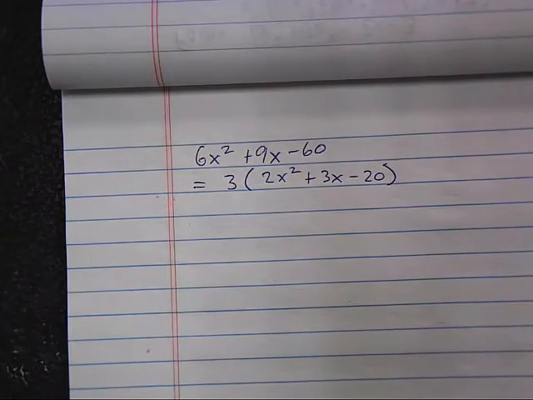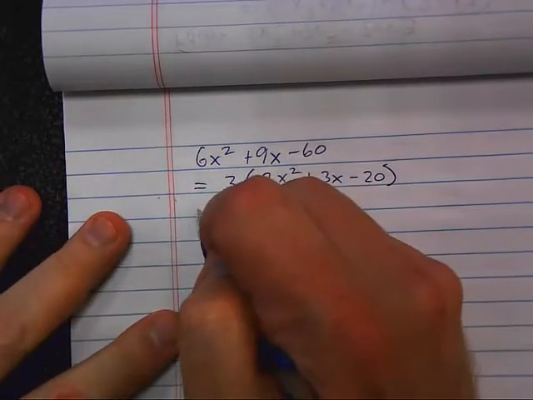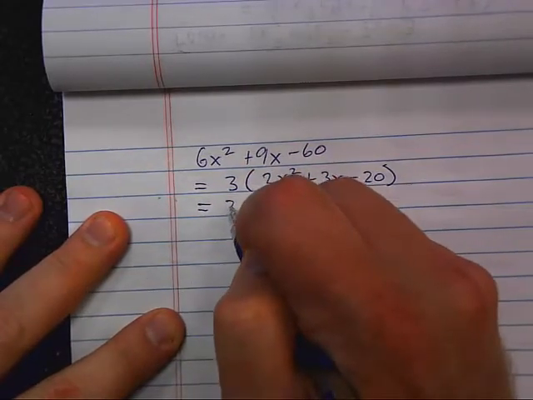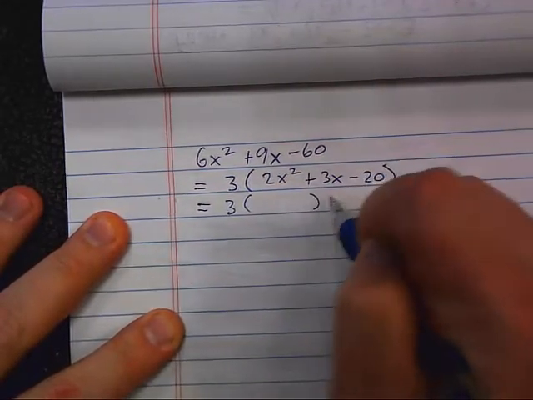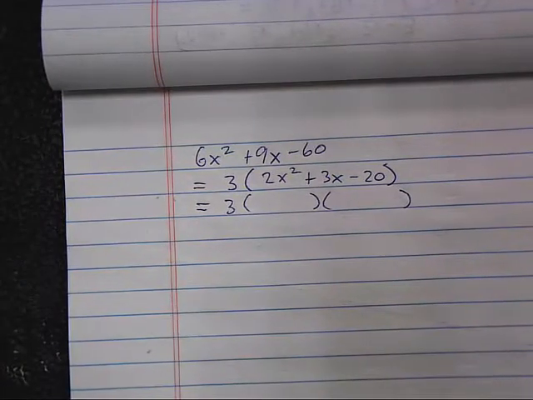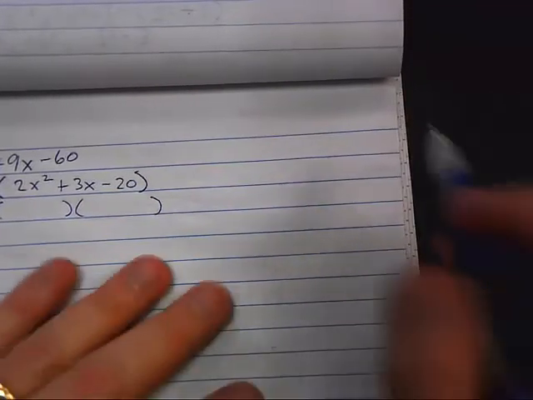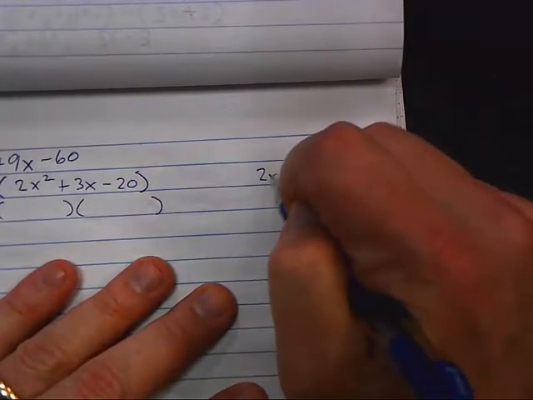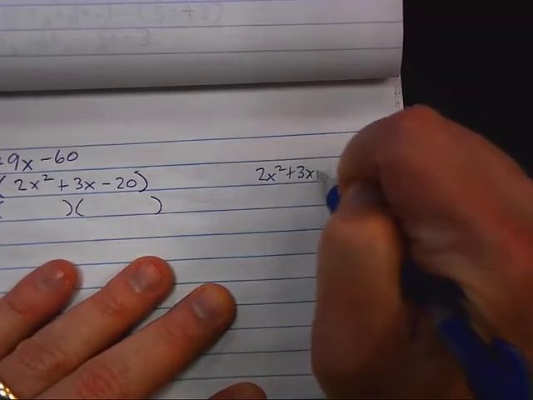Okay, now here's what I like to do on these. This is my personal opinion. I know when I get done, my answer is going to look like this. I'm going to have a 3, and then I'm going to have a set of things like that. And what I like to do is go off to the side and figure out what the 2 sets of things are. So I'm just going to go off to the side over here, and I'm going to deal with the 2x squared plus 3x minus 20.